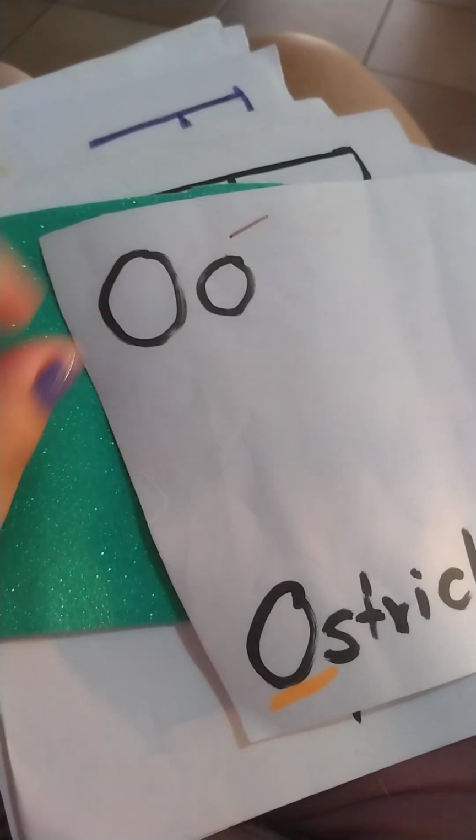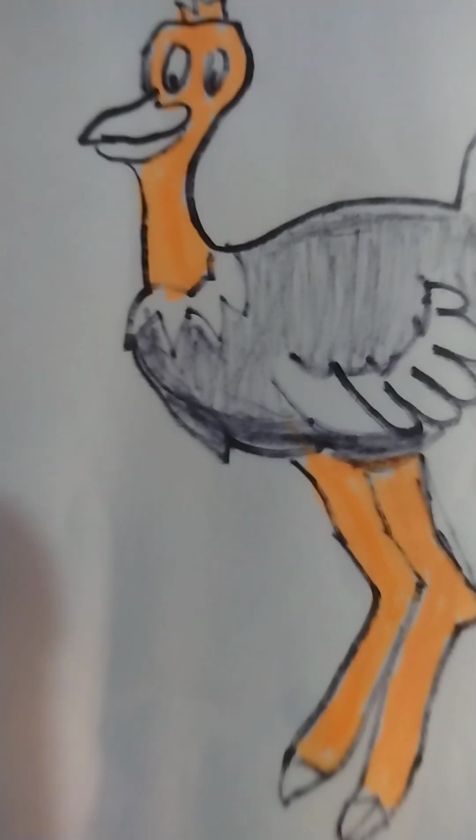And then we continue with the next vowel, and that's letter O. Letter O says, as in ostrich. Letter O says, as in ostrich.